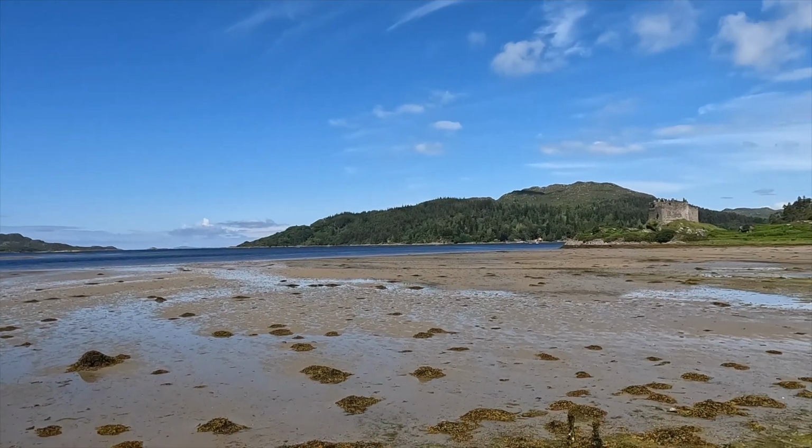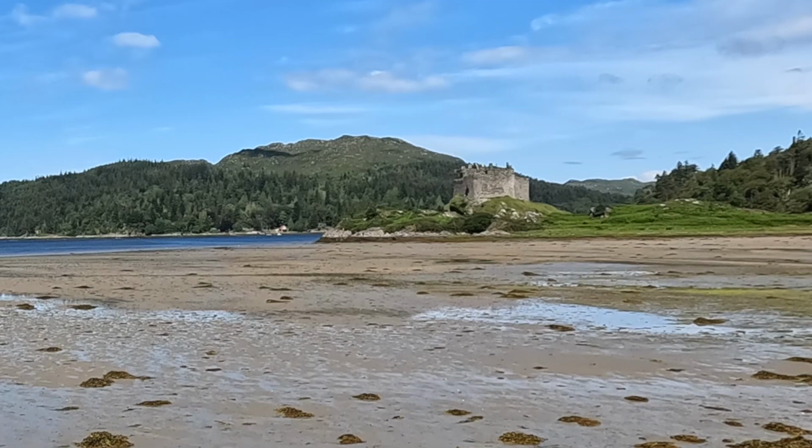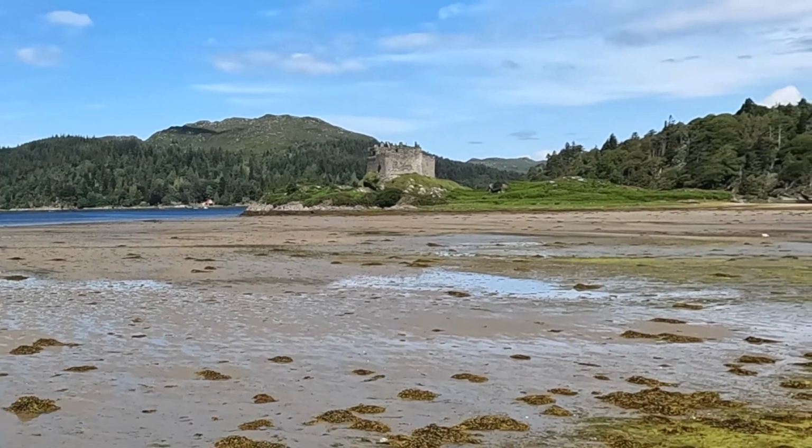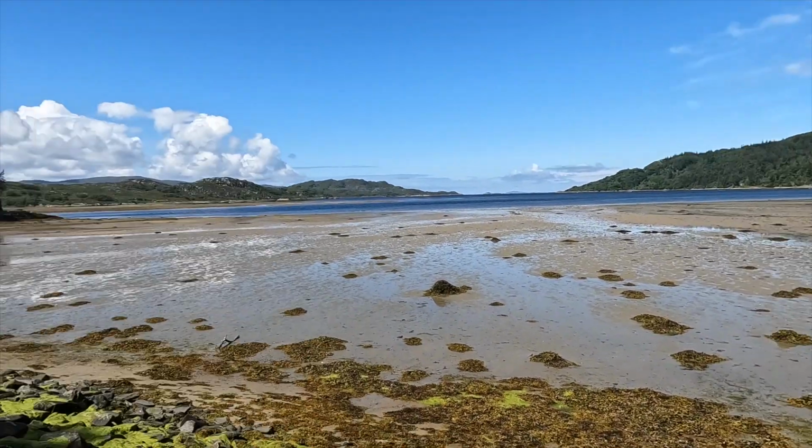At Castle Tioram. So let me just share the scenery with you, because this is pretty special actually, especially in this weather. It's absolutely stunning. Right, I'm going to get to the edge of the water here. The tide's out so you can access the castle. There you go. How beautiful is that? Right, I'm going to go and get my bearings, and I'll catch you back soon.